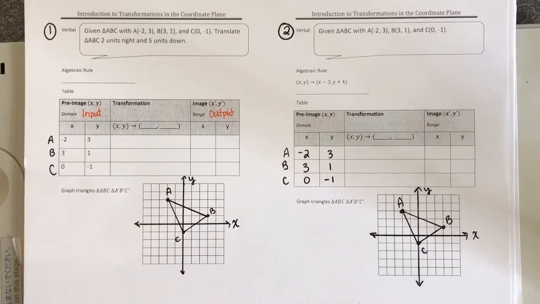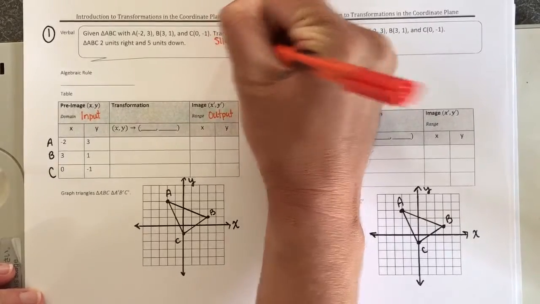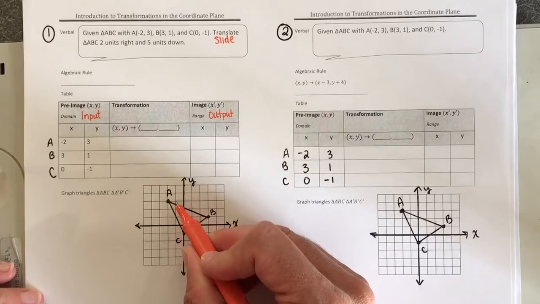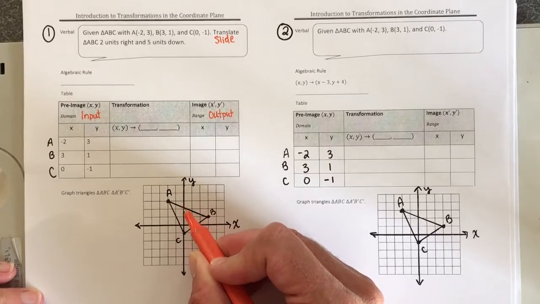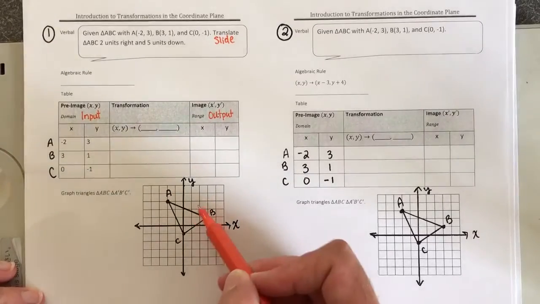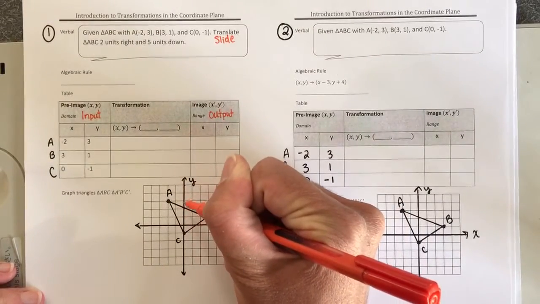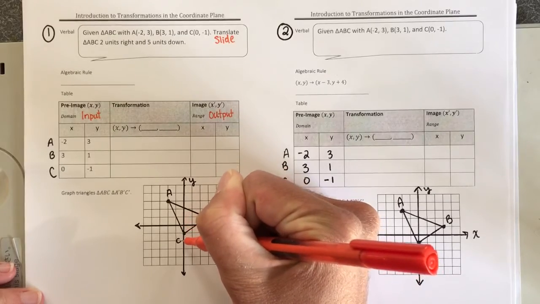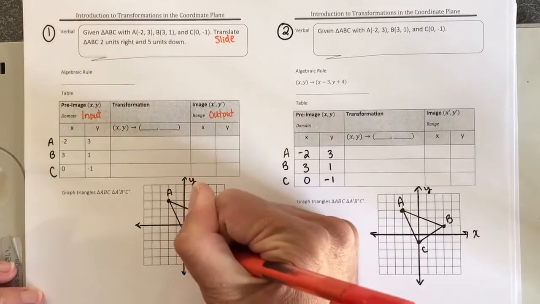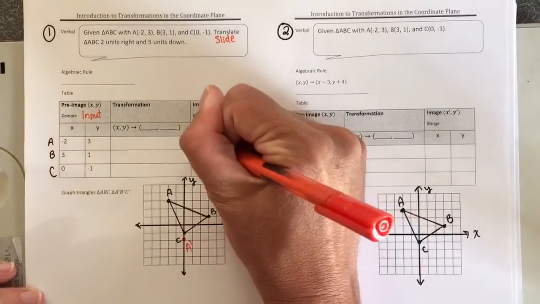So our first investigation is a translation. You're given triangle ABC, and you're going to translate, and as you learned in your slides, translate simply means slide. So you're going to slide your triangle 2 units to the right and 5 units down. So all of these points have to slide 2 units to the right and 5 units down. So if I move A 2 to the right and 5 down, A prime is now going to be located at the point 0, -2.